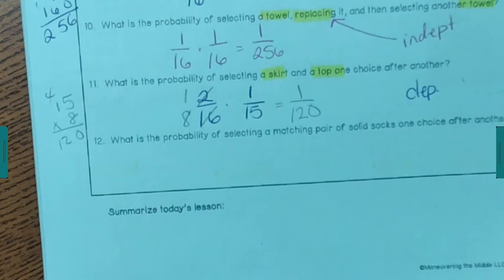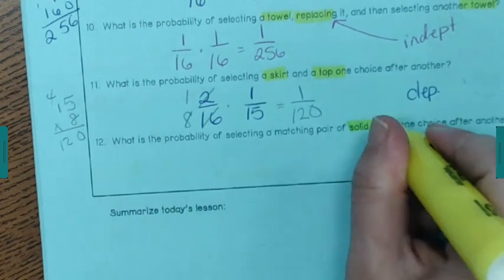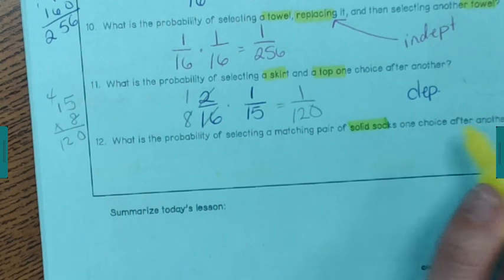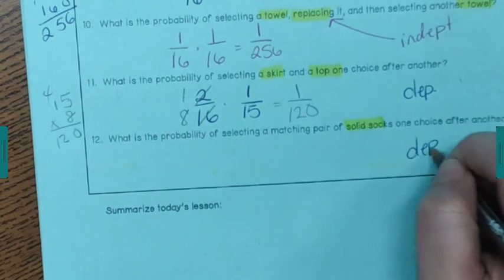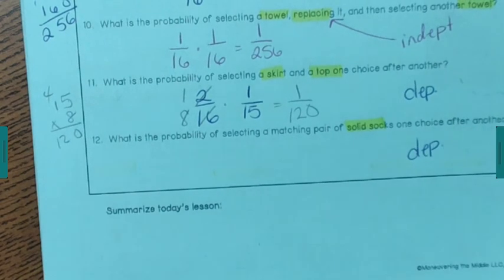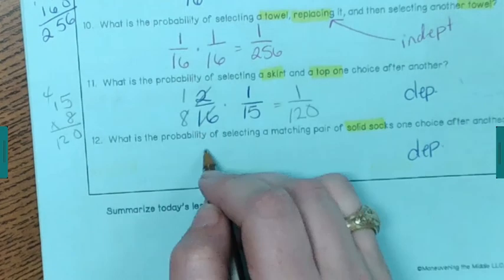All right, last one. What's the probability that I get a matching pair of solid socks? So they have to be solid. Independent or dependent? Dependent. It didn't say anything about replacing it. And if they're going to match, obviously I'm not going to replace it. How many solid socks are there? 4.